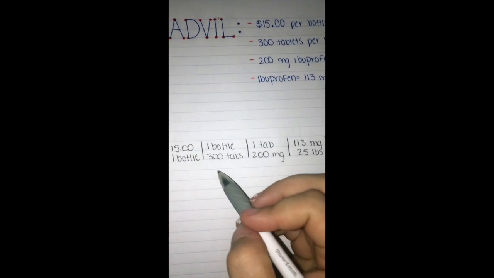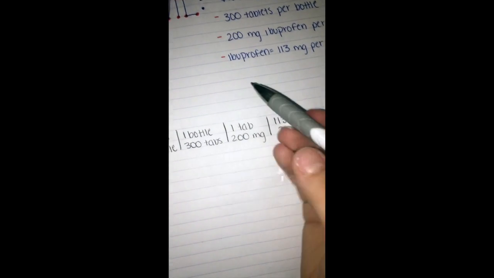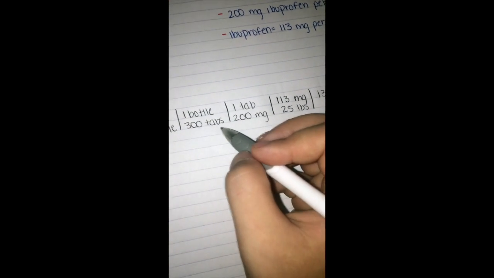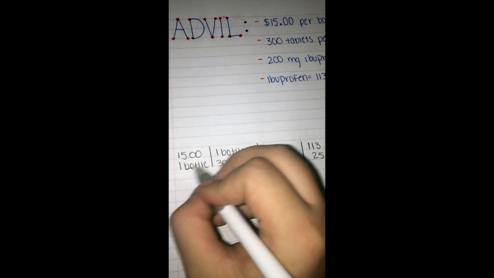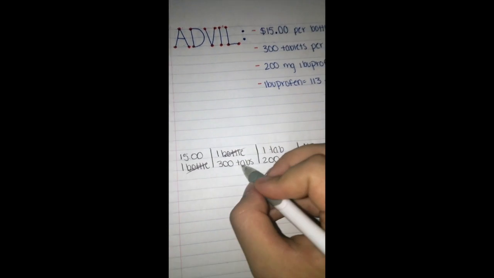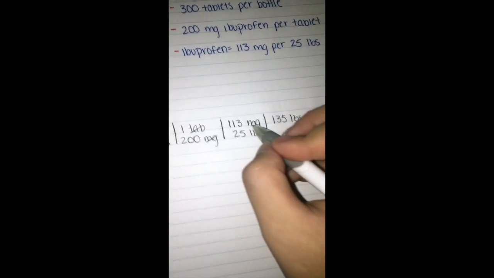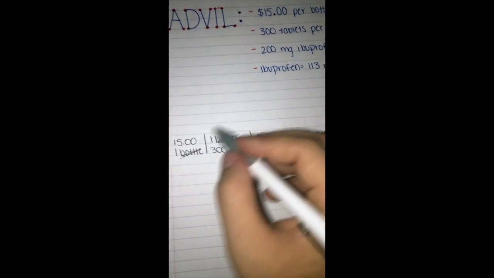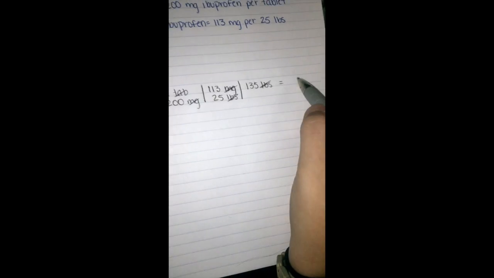Now, another easy way to do this, I don't do it because it makes it sloppy, but people find it easy to cancel things out so you know what you're ending with. You're starting out here trying to end with money, and then you're going to cancel out the bottle, the tabs, the milligrams, the pounds. So you're only left with the money. This will help someone figure out that that's what they're converting, because if you have an extra thing, then you obviously did it wrong. You always want to make sure that they match. You see how they all match, and then you're left with the money.